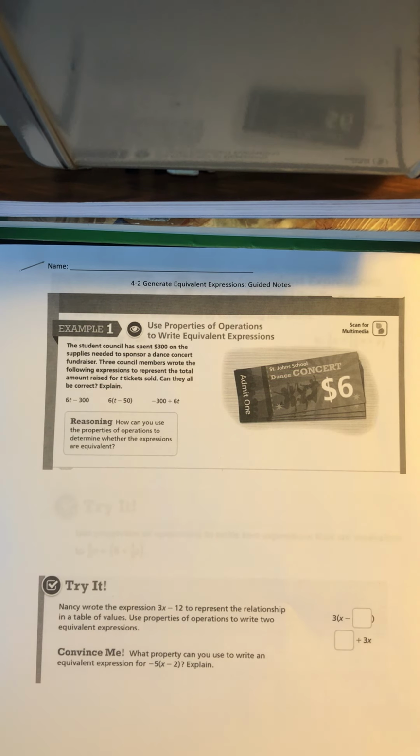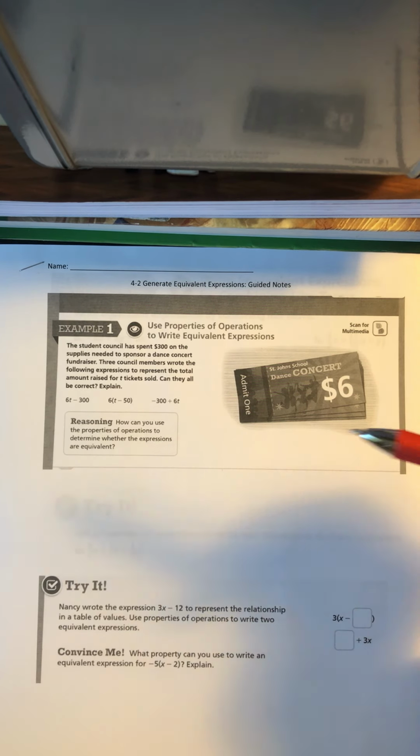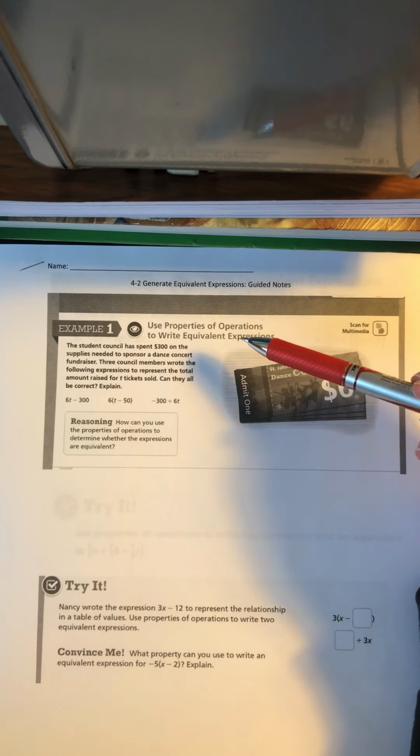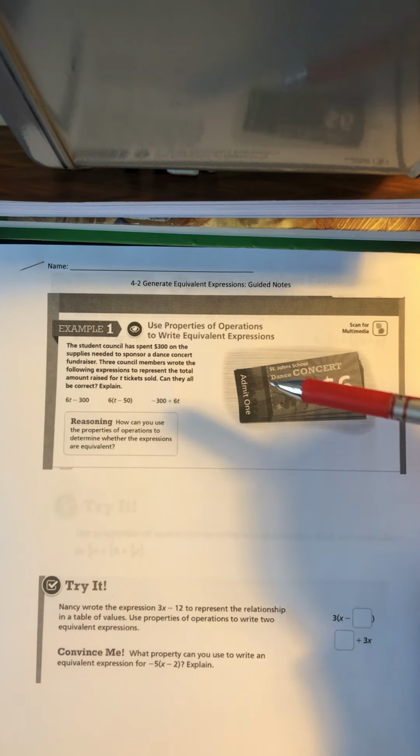Equivalent means the same or equal. This might be a little bit of a longer video today because we have a lot to go through, so just bear with me. Make sure you watch the whole thing and take all the notes, super important. Okay, so example 1. Use properties of operations to write equivalent expressions.